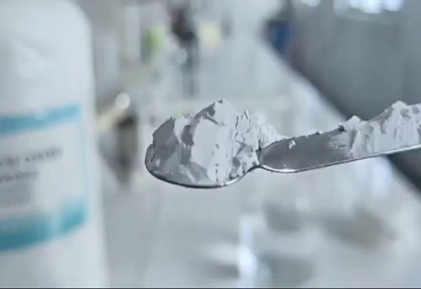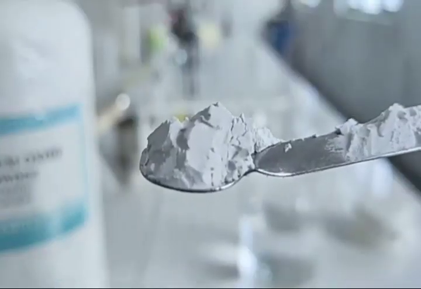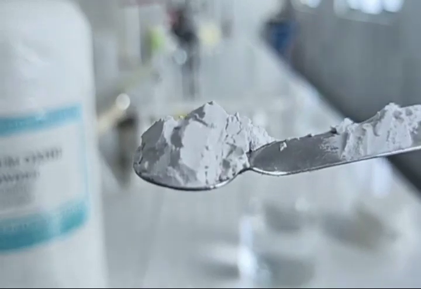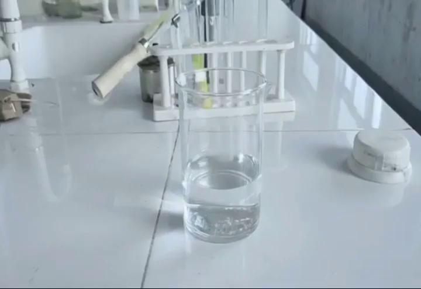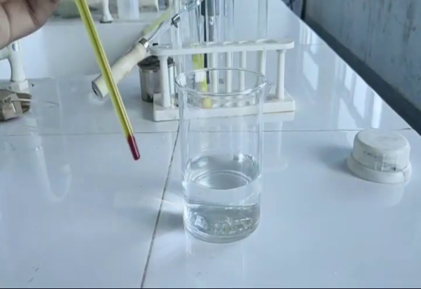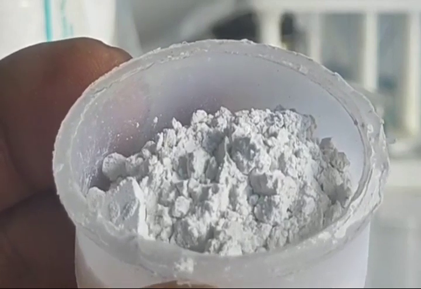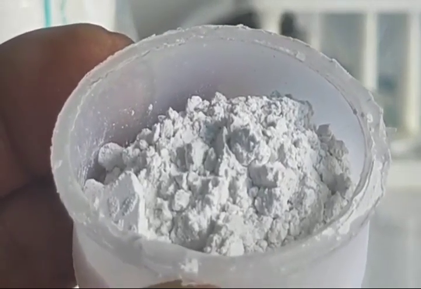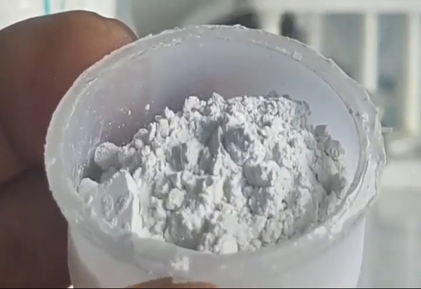So let's see what happens when this quicklime is added to water. Quicklime is not that soluble in water; it dissolves slowly. For that, let's take a glass rod to dissolve the quicklime in water. By stirring continuously, you can see that slowly it will dissolve.